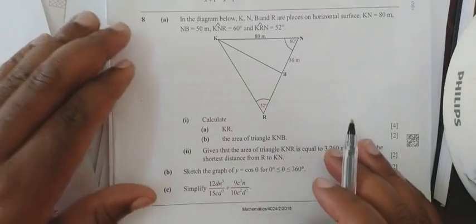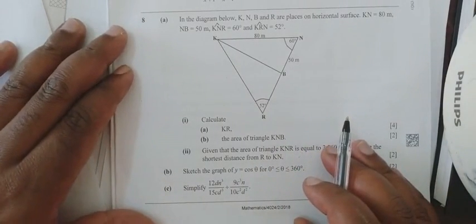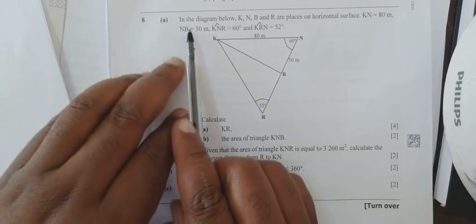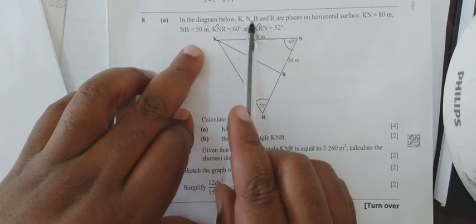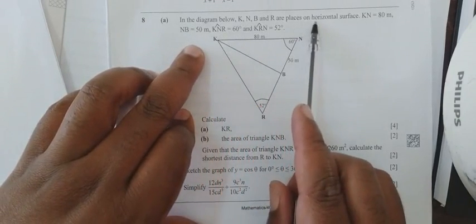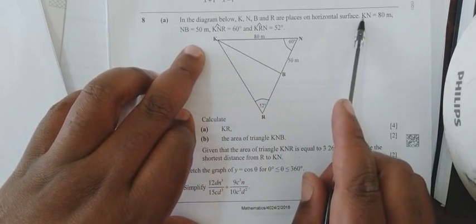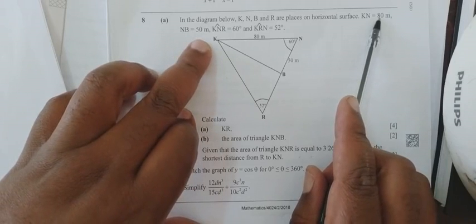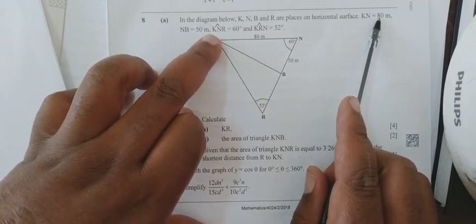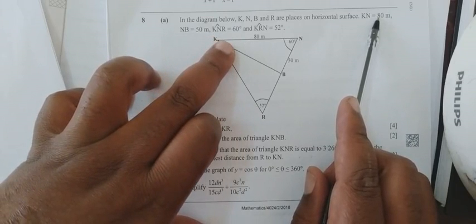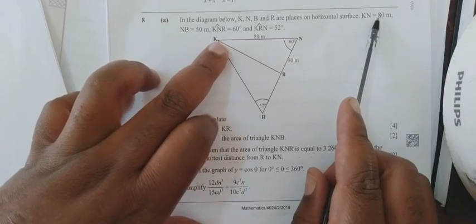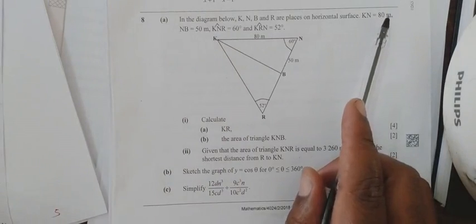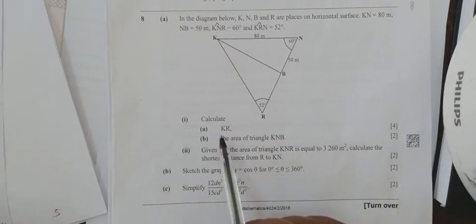Okay, so this is question 8. Pause the video, copy the question. So the question reads: in the diagram below, K, N, B, and R are places on a horizontal surface. KN is 80 meters, NB is 50 meters. Angle KNR is 60 degrees, and angle KRN is 52 degrees, as we are able to see. So A, calculate KR.